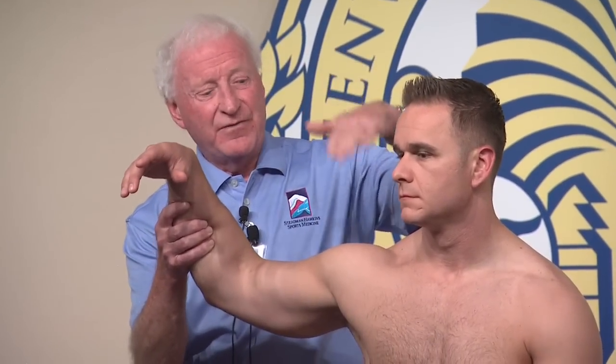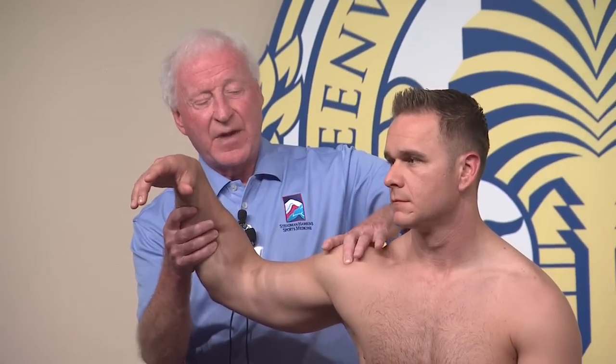Next, we do the apprehension sign. Remember, we did it laying down. That's the fulcrum. This is a crank test. So we put our finger on the front and our thumb on the back and bring up here. There's 3 apprehension signs. There's his, there's mine, and there's yours.